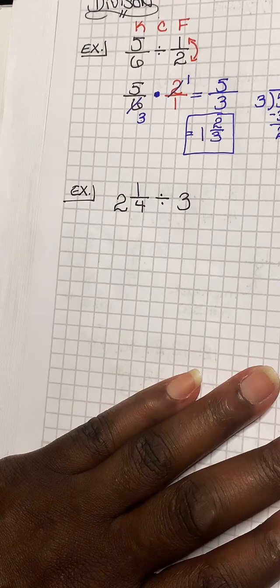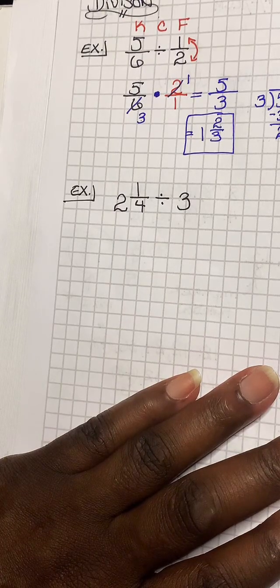So it can be either 5/3 or 1 2/3. When it comes to any of the tests, definitely take a look at your answer choices to see which one works. If you're multiplying, you don't do keep, change, flip. Only for division or subtraction.